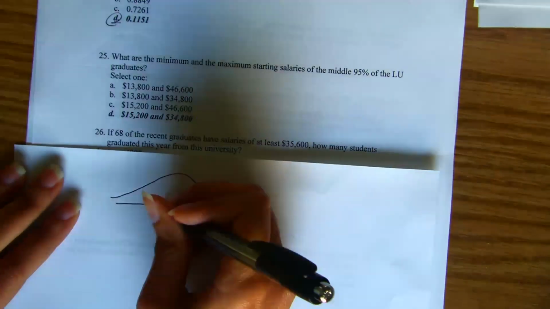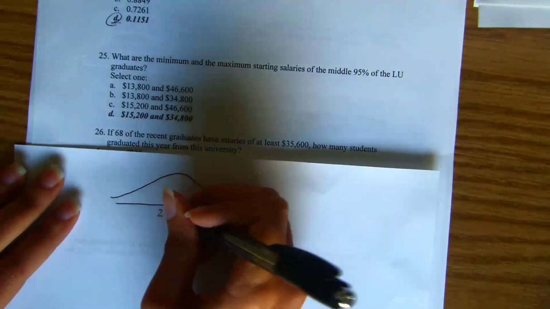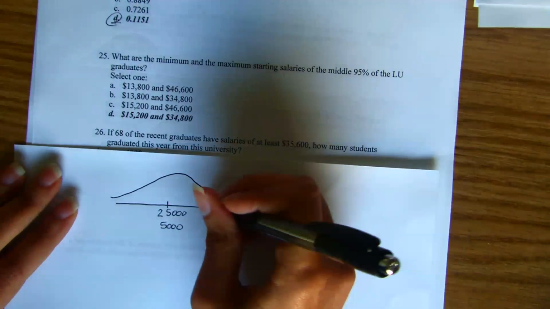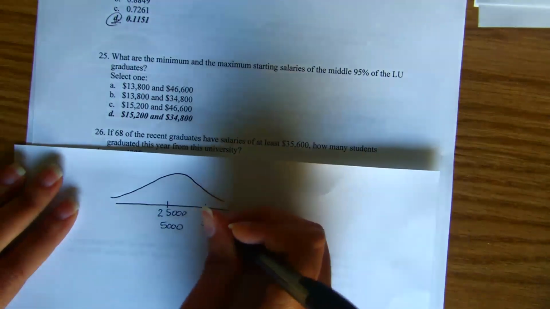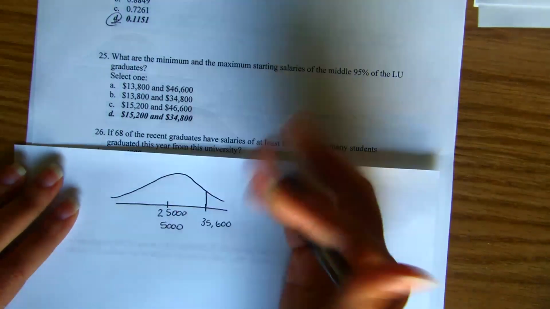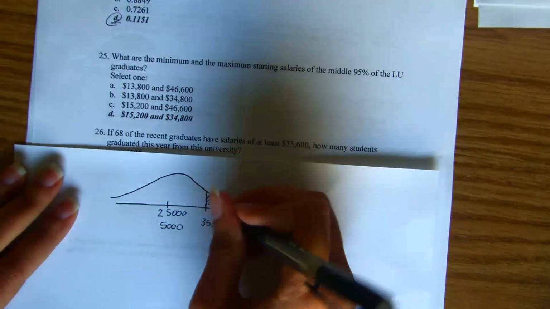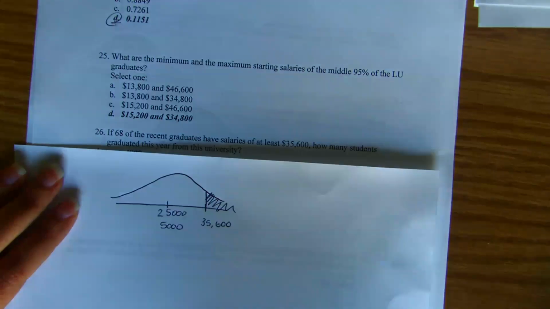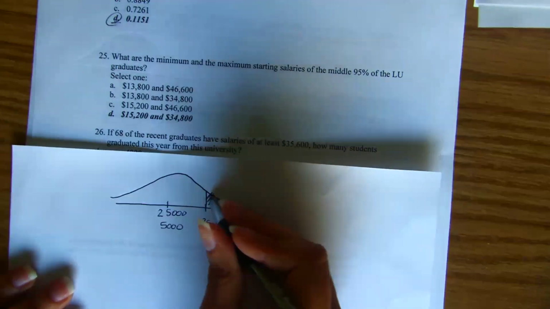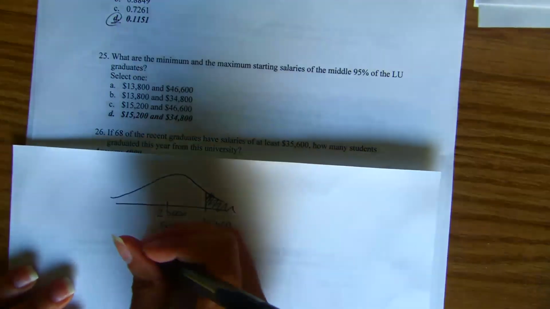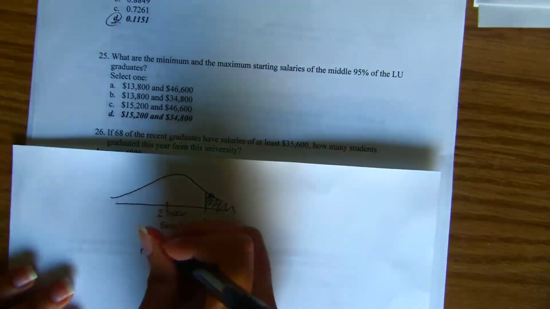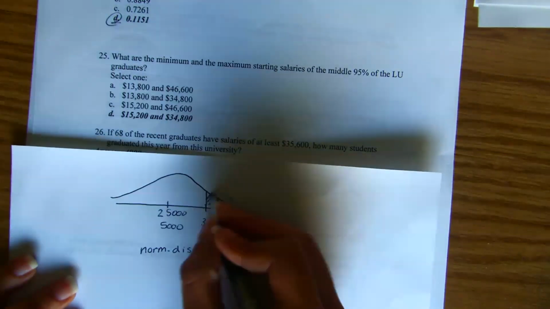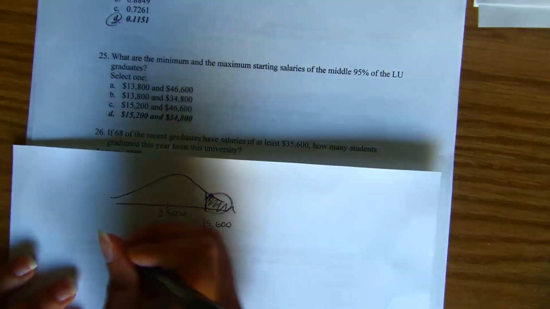We said our mean was 25,000. Our standard deviation is 5,000, and we want this 35,600, right? It says at least, so 35,600 and above. That's what that means. So the way that we calculate this area is we use norm.dist, but because we want the area to the right, we have to do 1 minus.